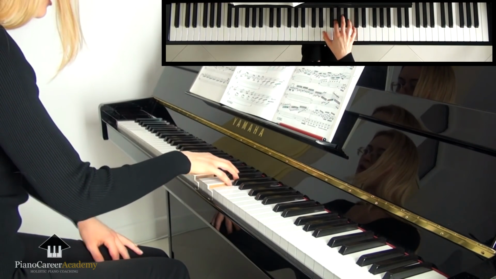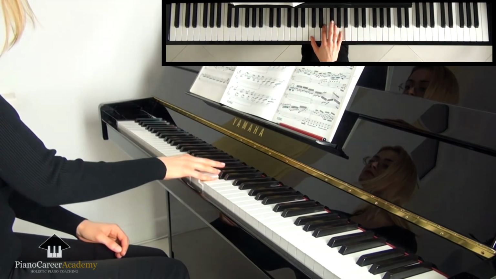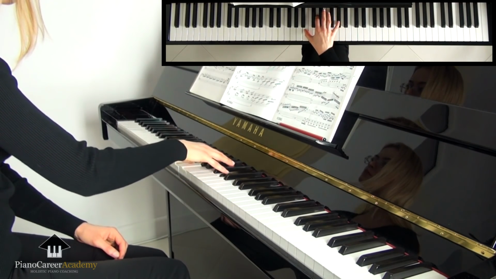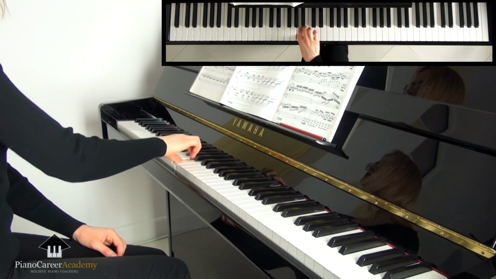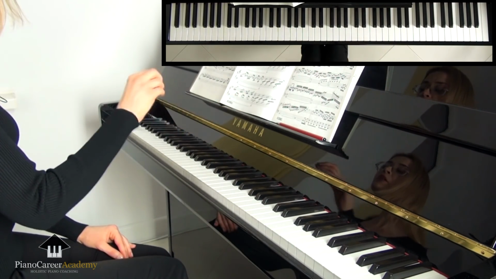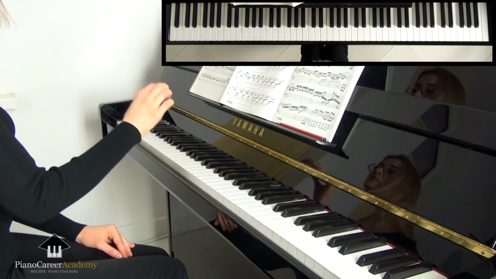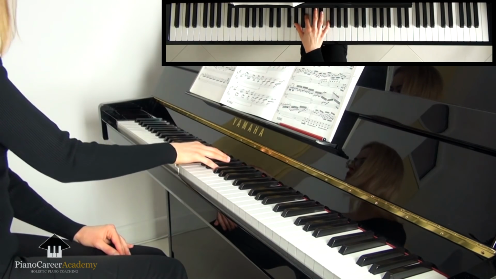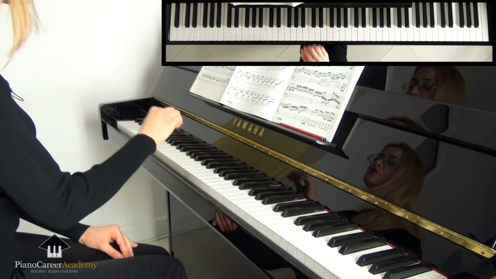Not forgetting about forward movement and microdynamics. Now, in the phrase with triplets, I'll create an ascending phrase shape. I'll start softly and I'll make poco crescendo until I reach an approximate mezzo forte here, as the duple meter resumes.